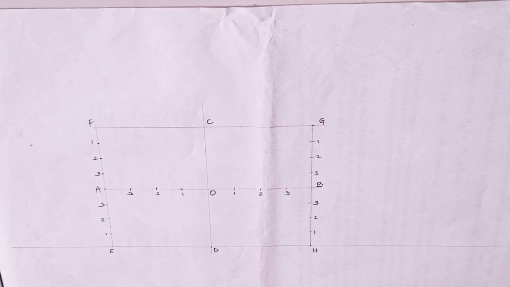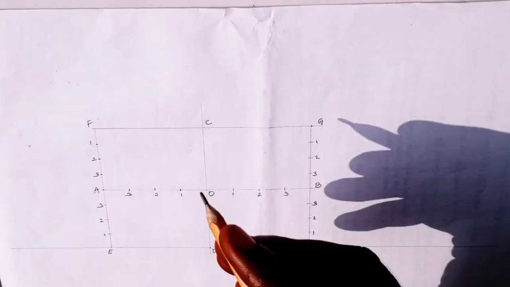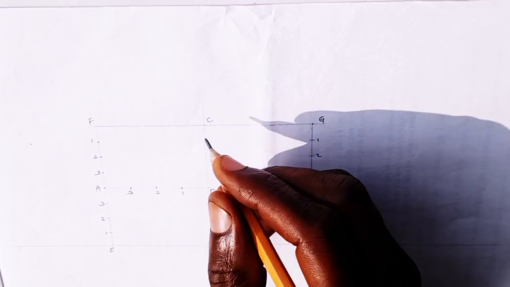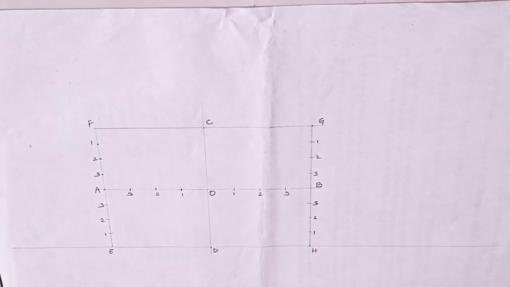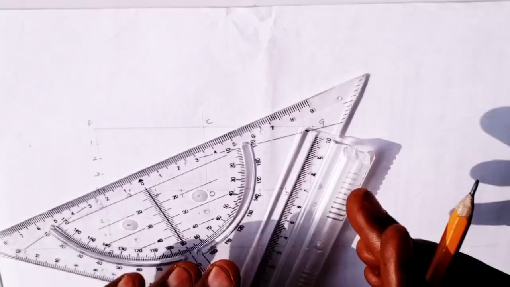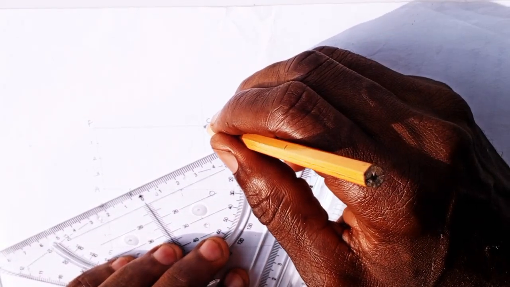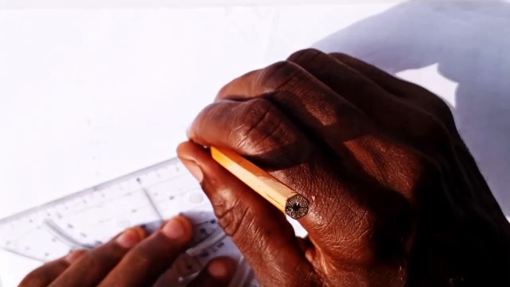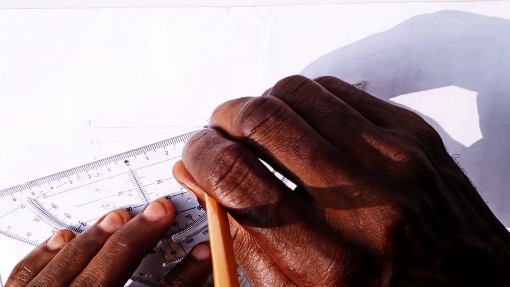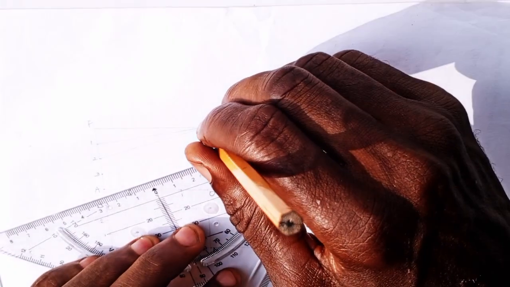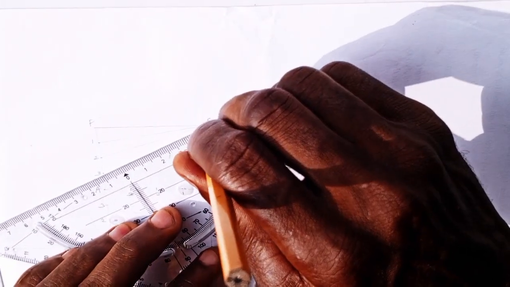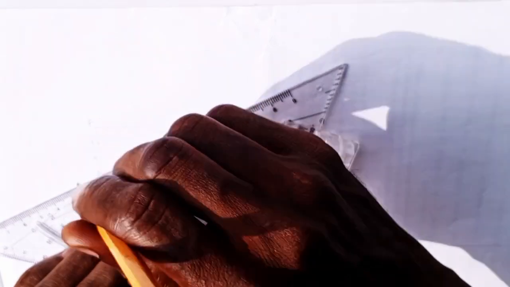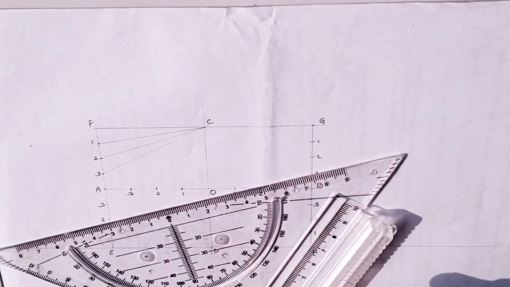Okay, now the next thing to do, radiate lines from point C to 1, 2, 3 on AF. We are going to radiate lines from this point C to point 1, 2, 3 here. So from point C, radiate lines from C to point 1 here, to point 2, thin lines, remember, point 3. Okay, so only 3.